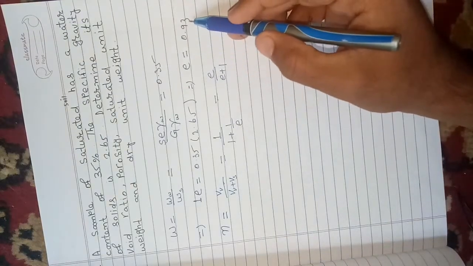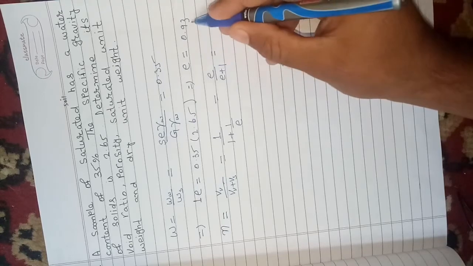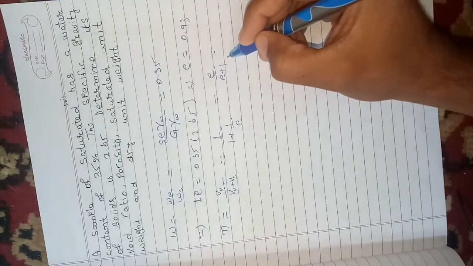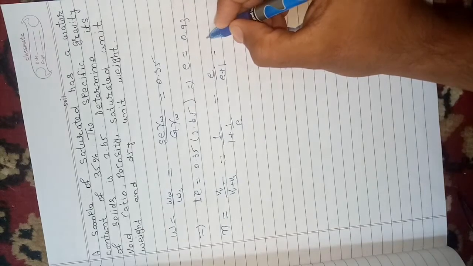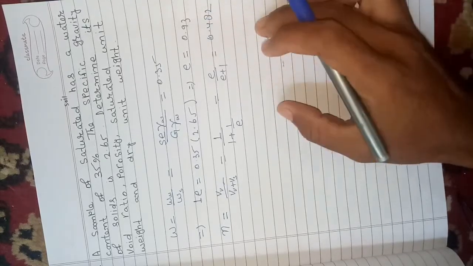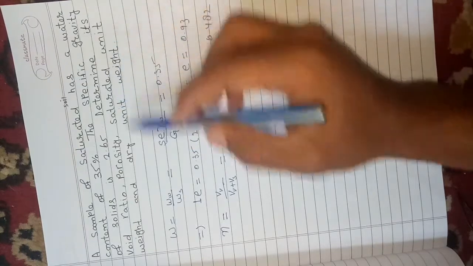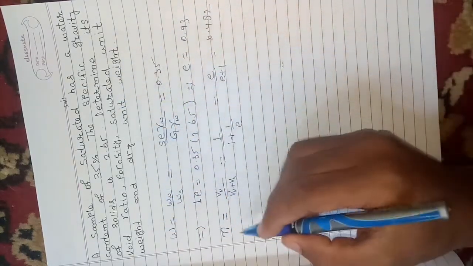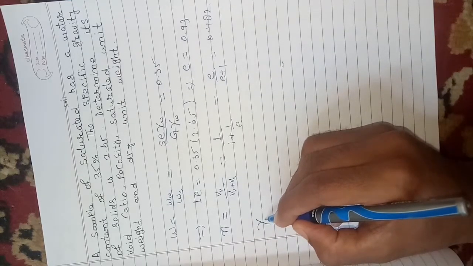So actually we know the value of e, so we can substitute the value of e here, 0.93 divided by 1.93. So n will come 0.48. So this is 0.482, or you can write 48%. So now what we have to calculate is the saturated unit weight. So we have to find saturated unit weight.